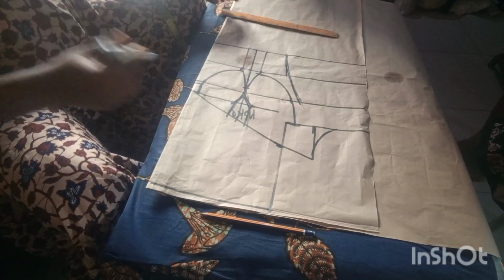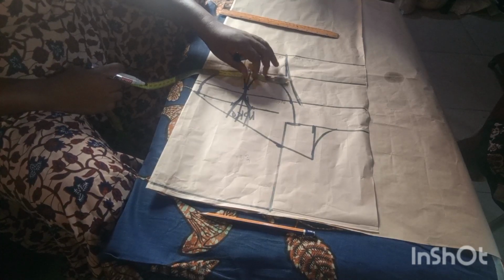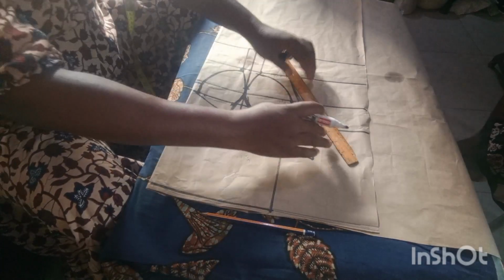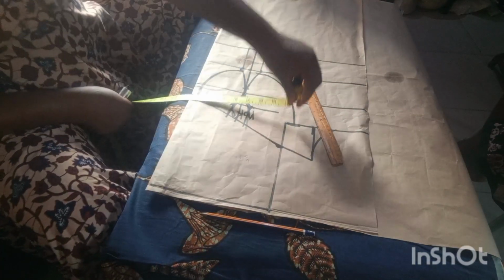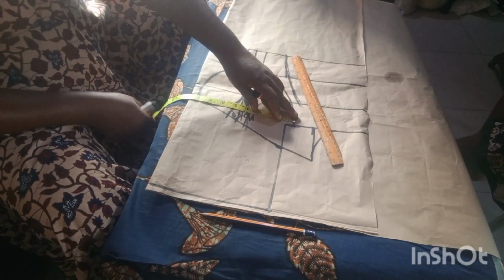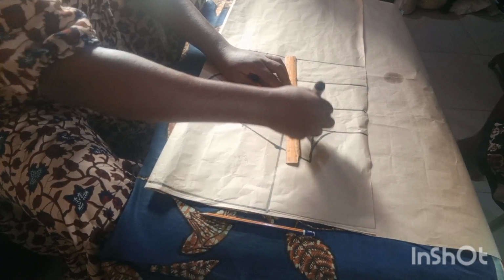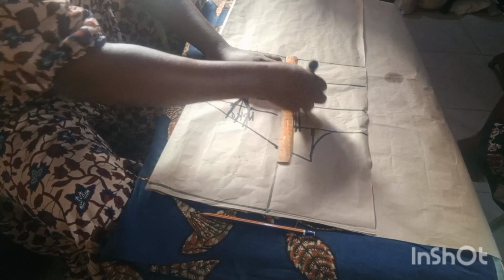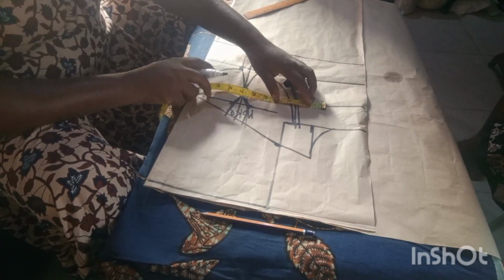Then I will create my curve back, so that by the time I'm sewing back I will not have any shortage. Now what next am I going to do is to add my sewing allowances. Let me take my bust measurement again. So this is where my bust measurement is. I'm going to draw a straight line there, sorry. Then the next thing I'm going to do is to be adding my sewing allowance.